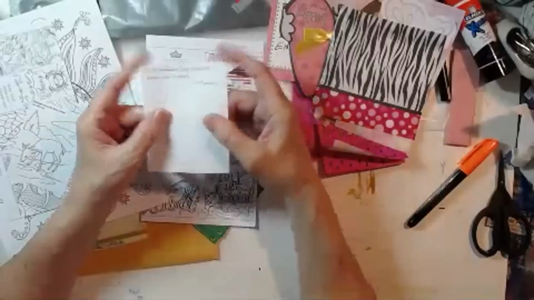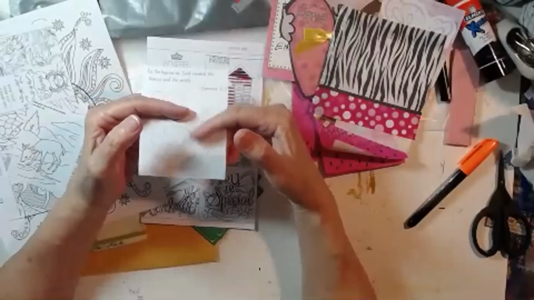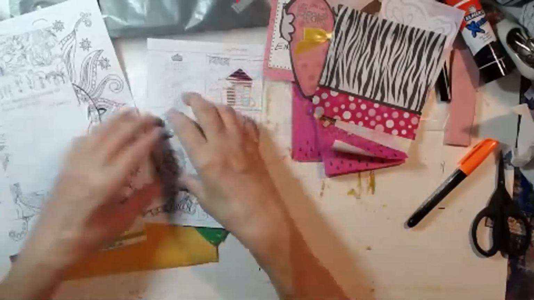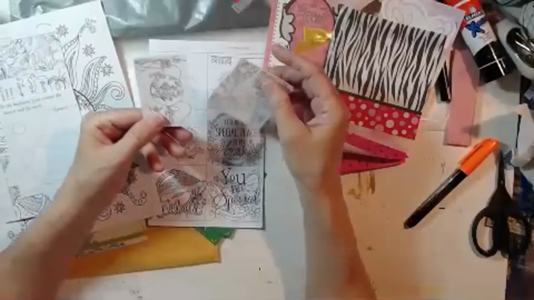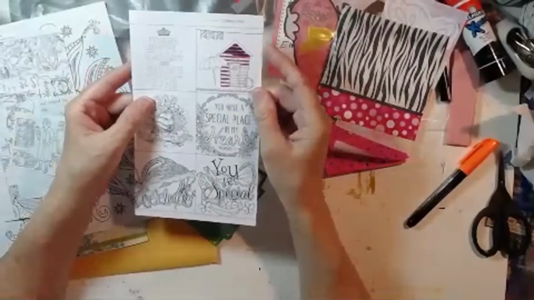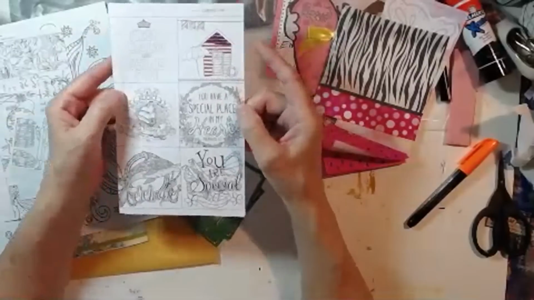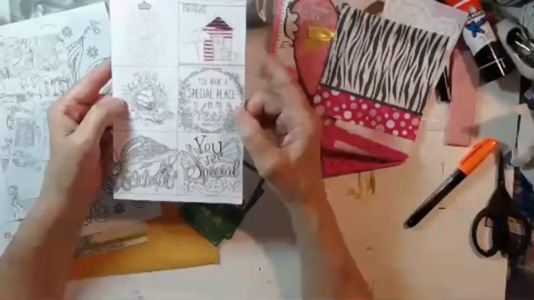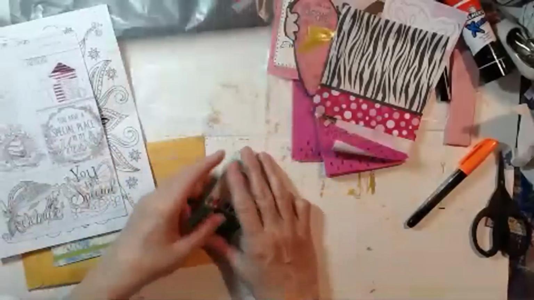I could put these in my Bible art journaling. I need to get with that again. Christmas sort of set me back. So, and there's some more here. Keep calm and shine on. You have a special place in my heart. These will go in my Bible art journaling.